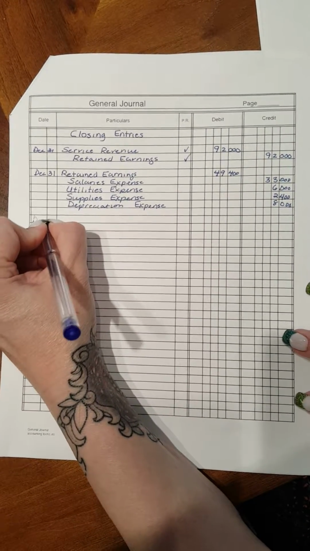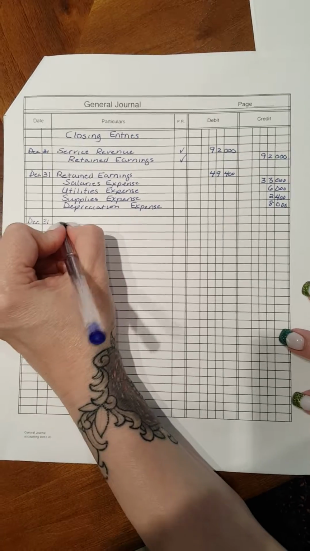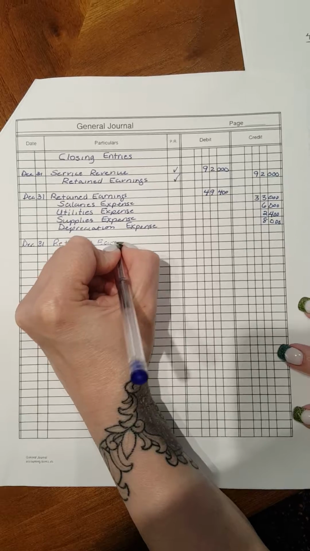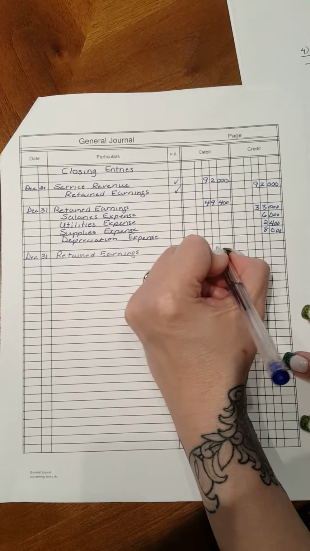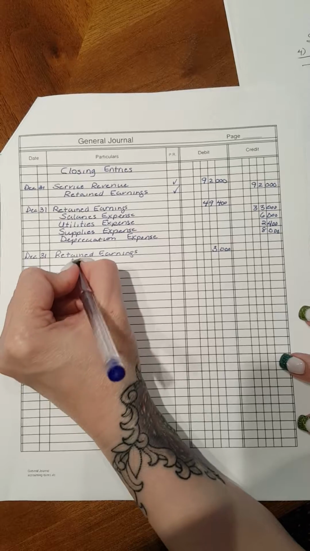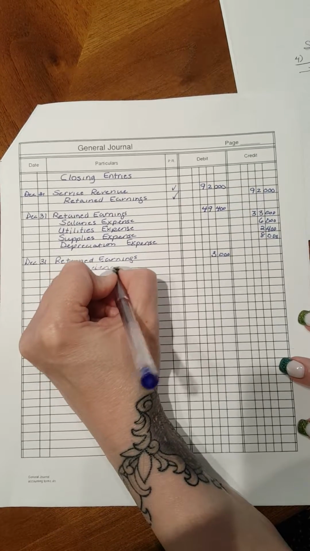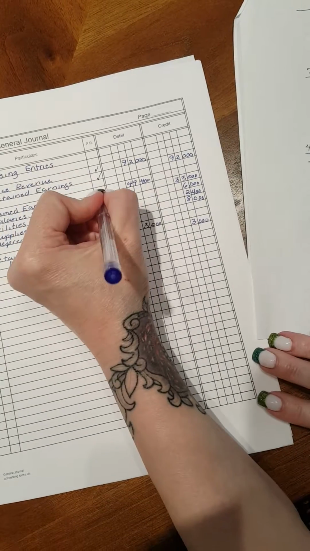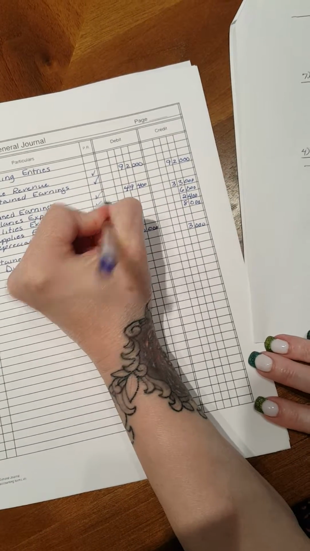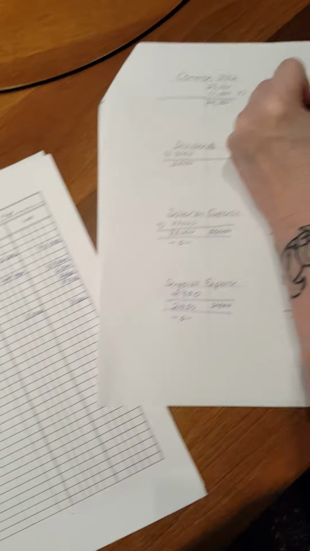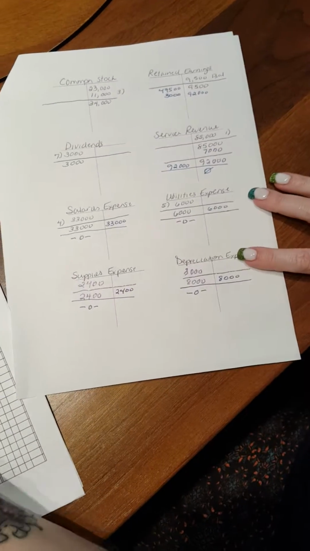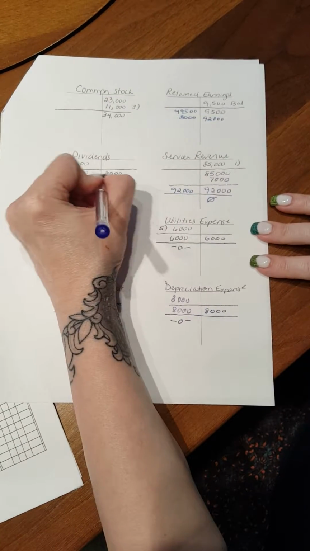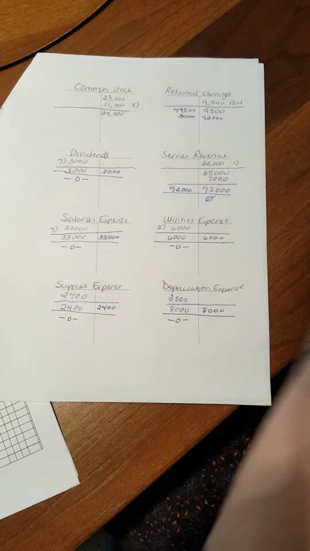So in order to close this out on December 31st, I'm going to debit retained earnings, which is going to reduce the retained earnings account by $3,000, and I'm going to credit dividends for $3,000. Then when I post this, let me mark that I posted all of this. When I post this, I'm going to enter $3,000 onto the debit side of the retained earnings account, and I'm going to put a credit of $3,000 to the dividends account and zero that account out.